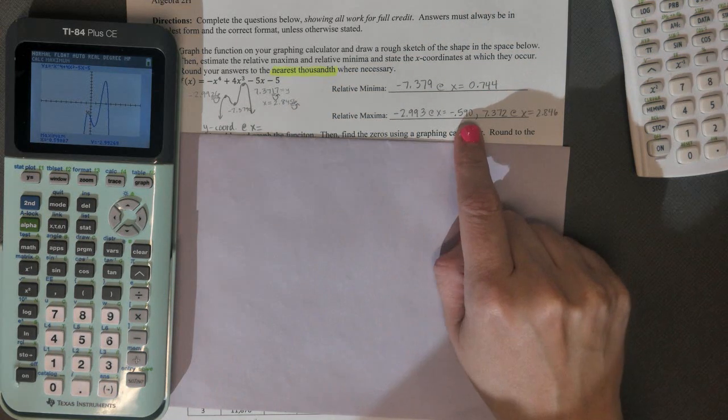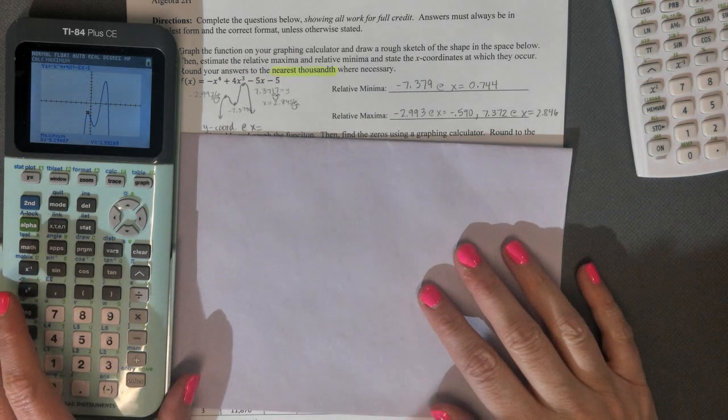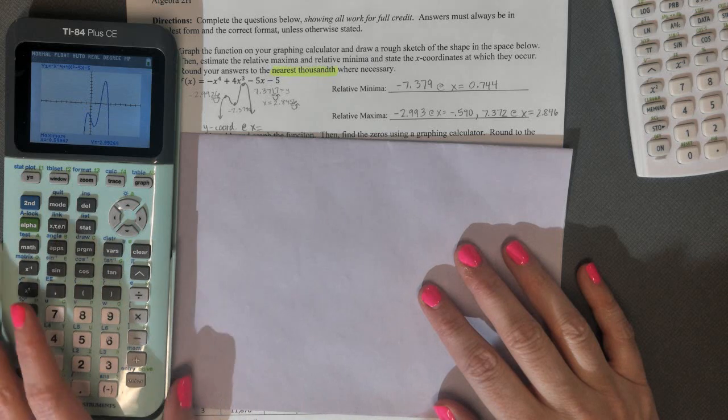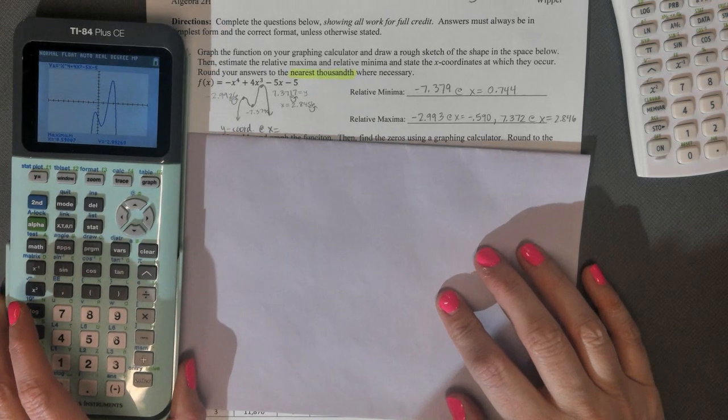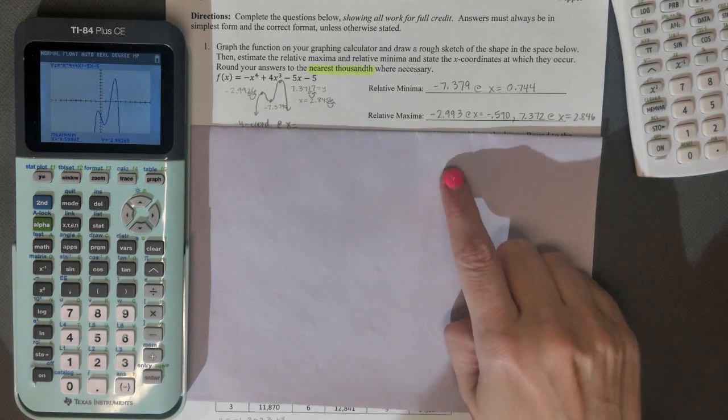Can you guys see that okay? I know the sunlight's a little... Is that better? Are you talking about my calculator? We're talking about the value. But you can see these?